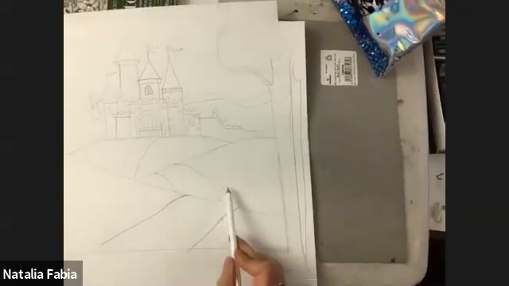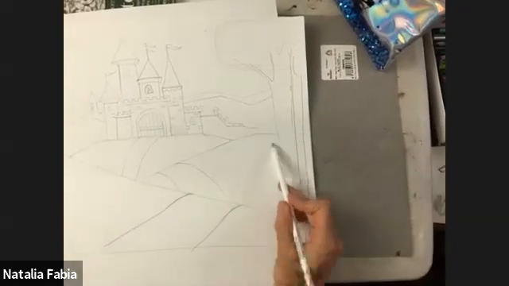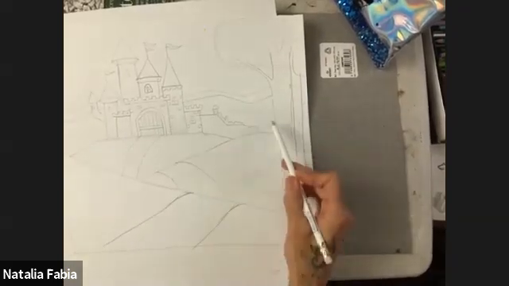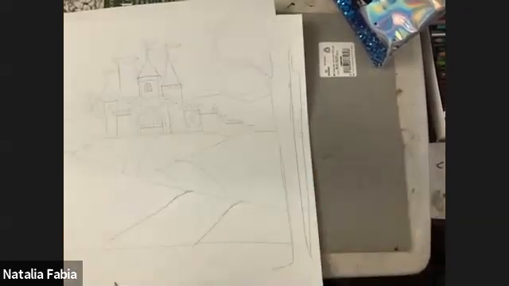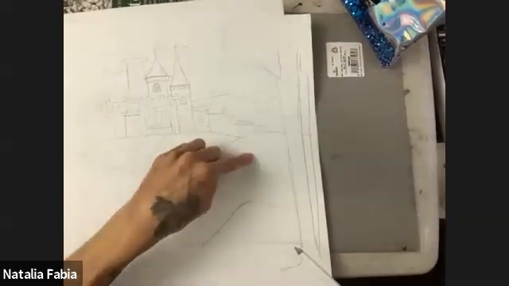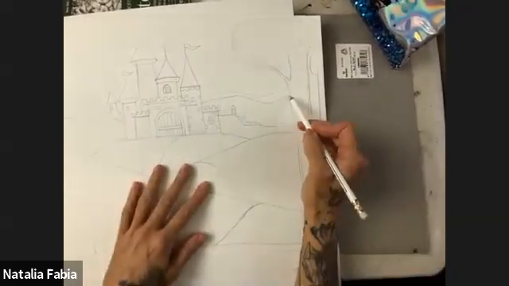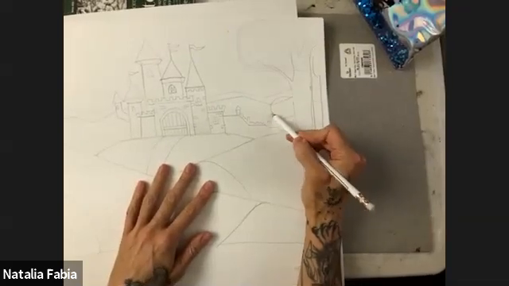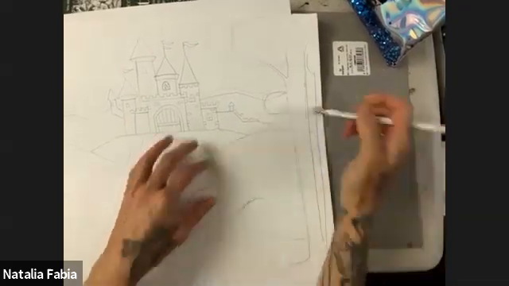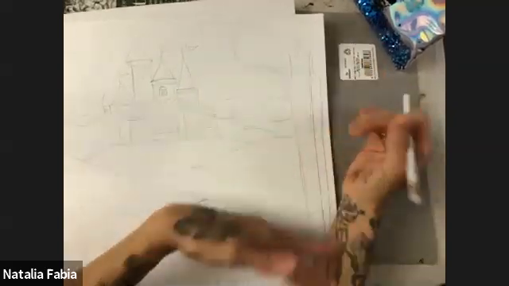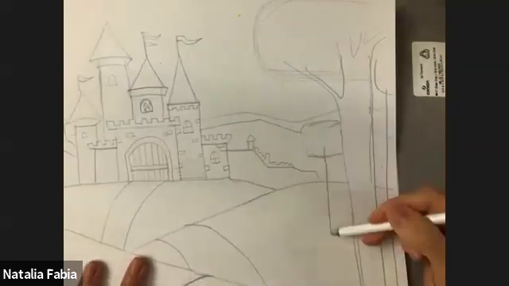Now, also thinking of Eyvind Earle's designs, I'm going to do another tree right here, but make it a little bit smaller. That makes it feel like it's a little further away. So on this next, or two hills over, I'm just going to keep it simple. Do like a rounded rectangle shape up here. And then some straight lines.